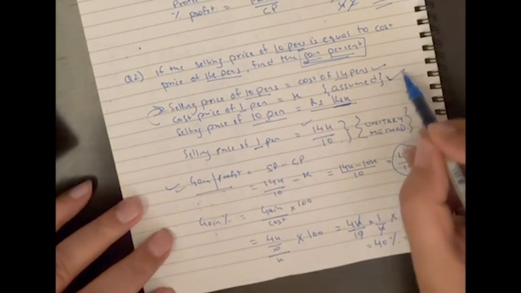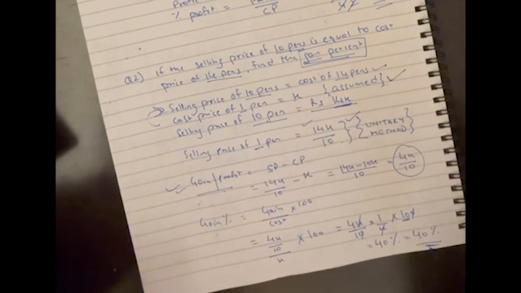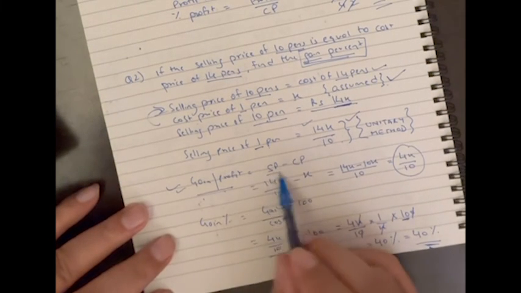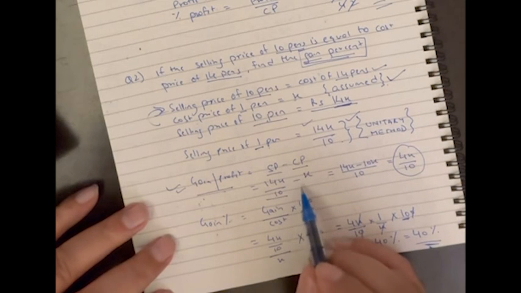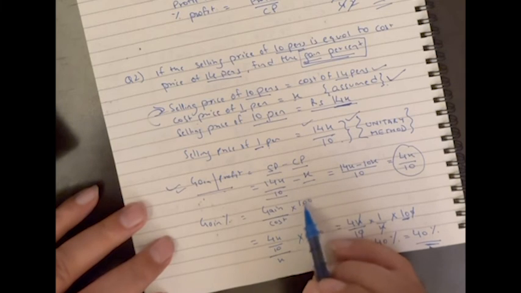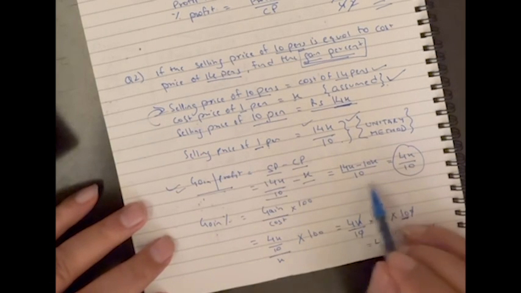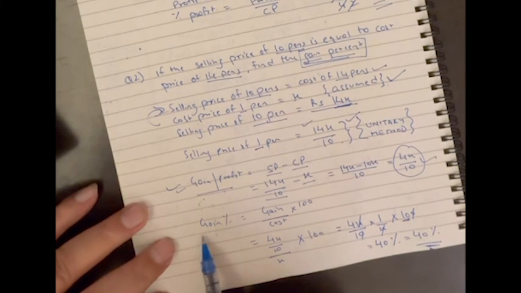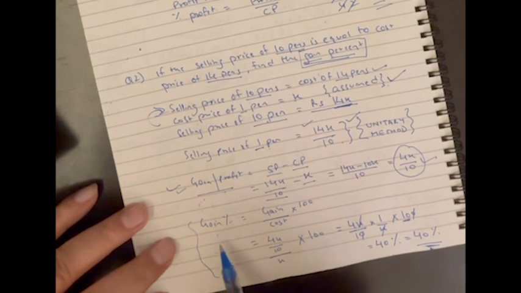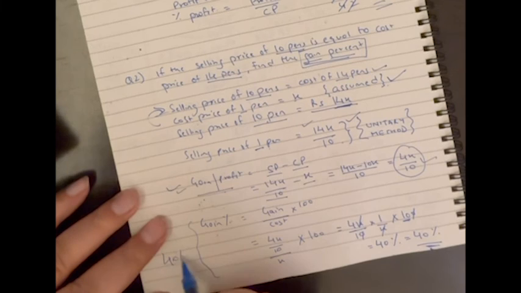So now we know the cost price, we know the selling price. We will apply the gain formula, which is selling price minus cost price. Selling price is 14x by 10 for 1 pen, and cost price for 1 pen is assumed at x. When you do the basic maths, you will get the gain like this. And then the next step is to find the gain percentage, which is 40% eventually.